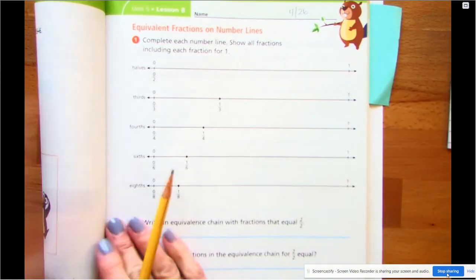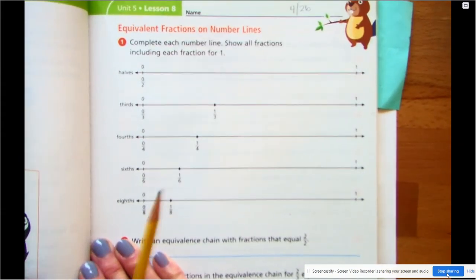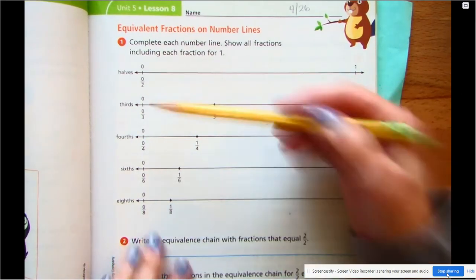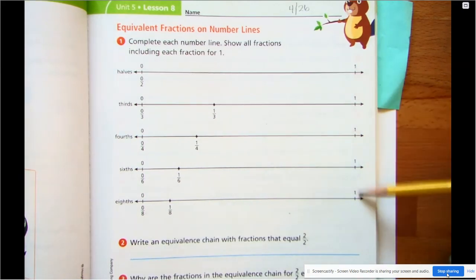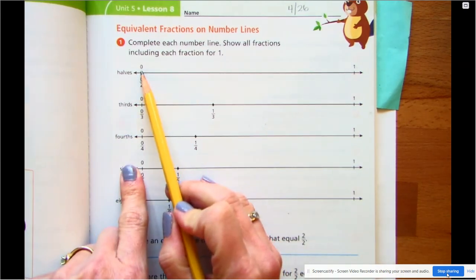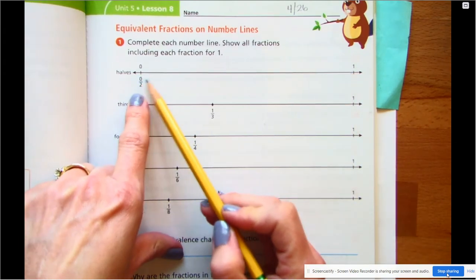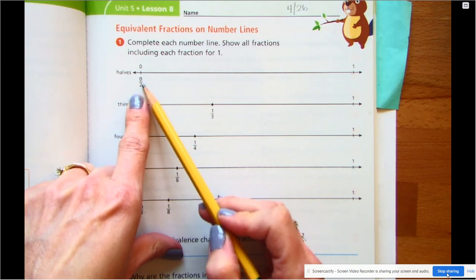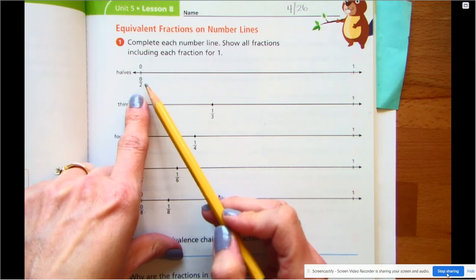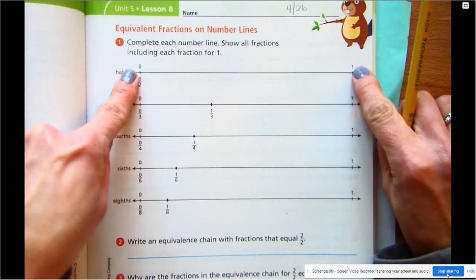Okay, so let's look at these fraction number lines. Okay, I'm going to zoom in a little bit. We're going to have to find all of the fractions on a number line. You'll notice they're all the same length. They all are 1 piece, so 1 licorice piece. Okay, they all have a number 0 because it starts at 0 and it ends at 1 whole, right? We know that at the very beginning we have 0 of anything, right? This one says halves. So that's why my denominator is a 2, because when something is in half, it's in 2 equal parts.